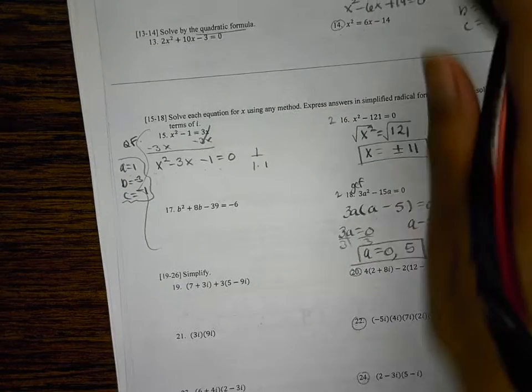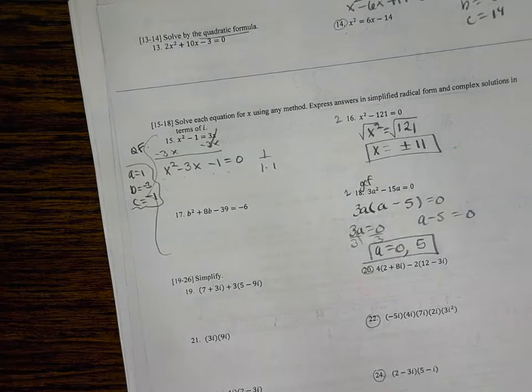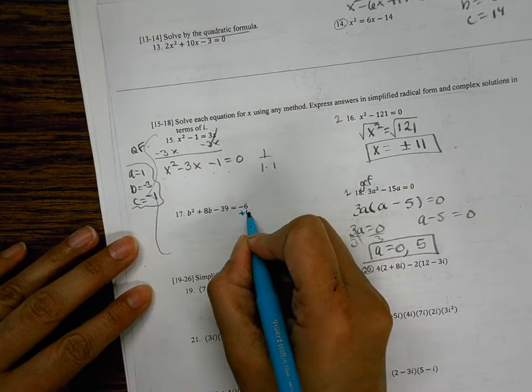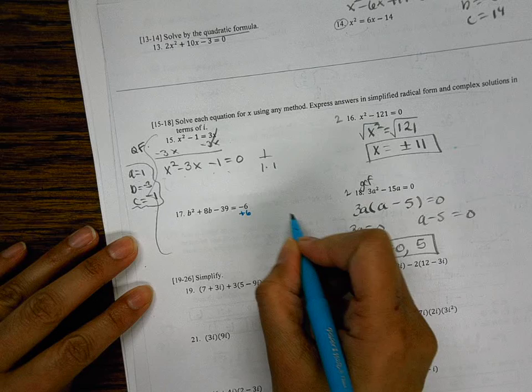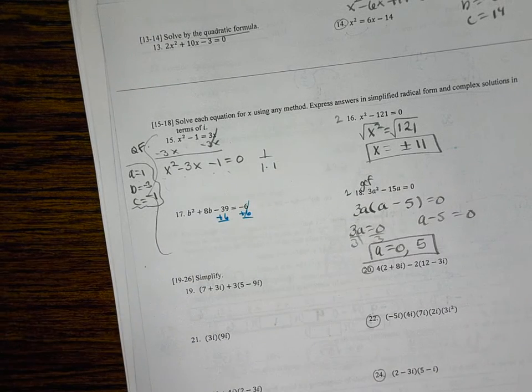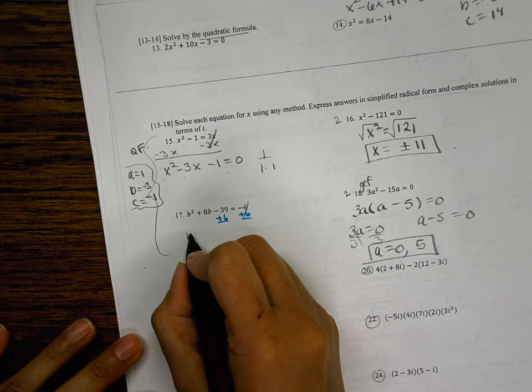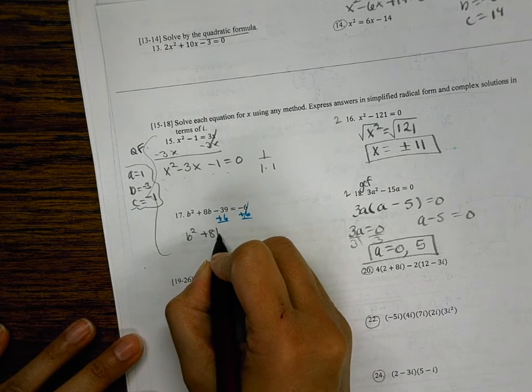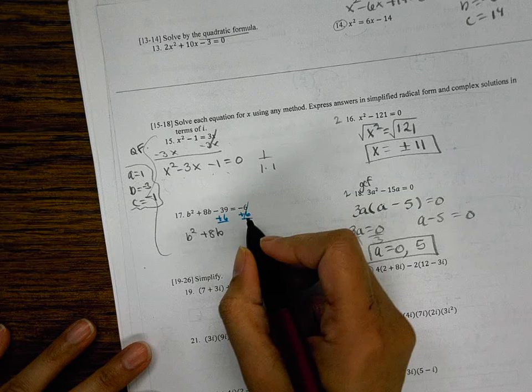All right, next one, I'm going to add the 6. Now on this one, it does have a like term. What is its like term? Correct, it's the negative 39. So that gives me b squared plus 8b minus 33.